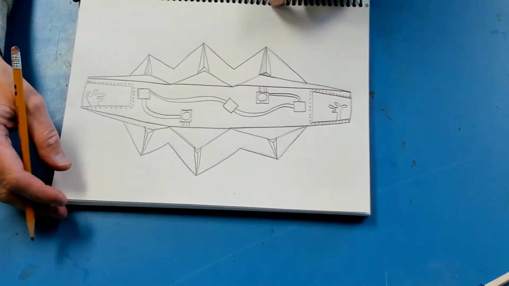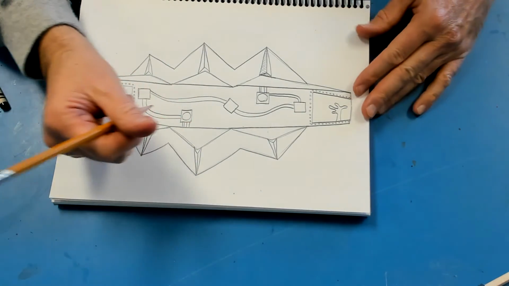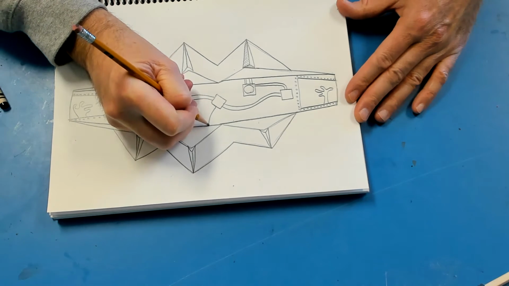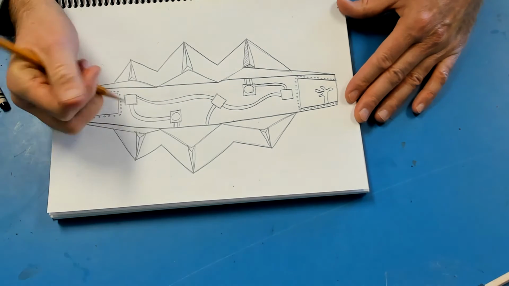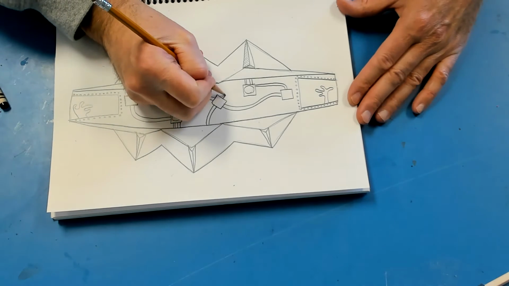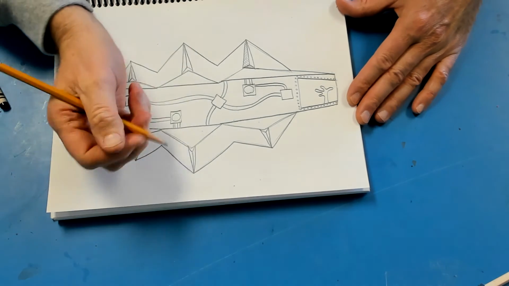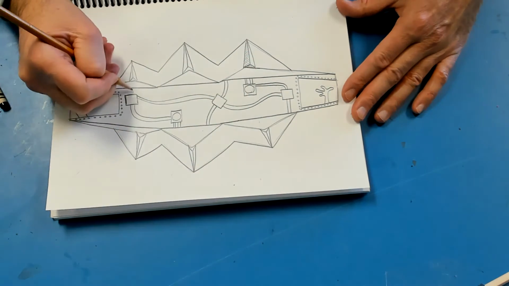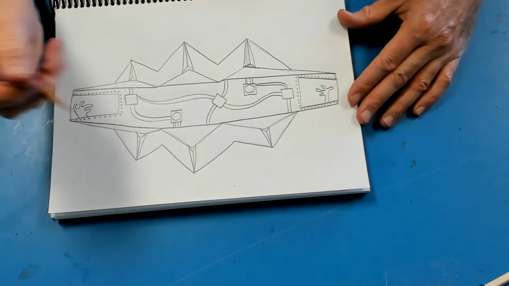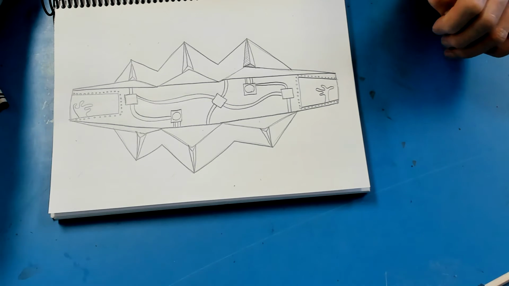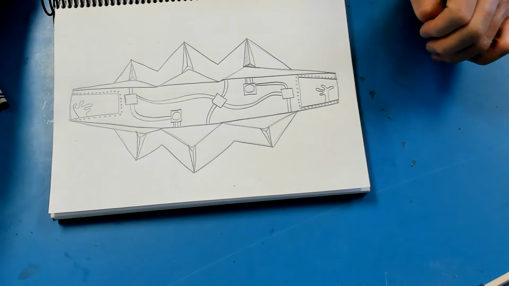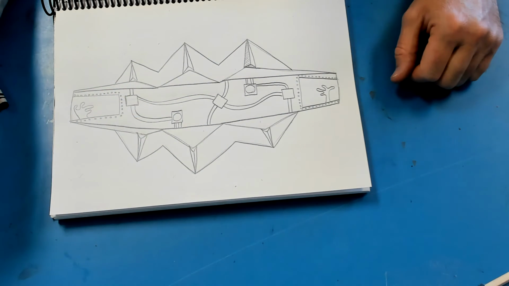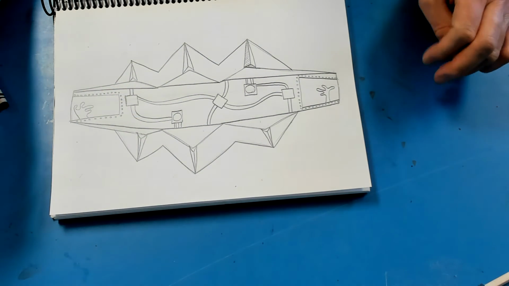All right. What else can I add? More tubes coming out. It's going to go up like that. It's going to go down like that. This one will go straight up. Straight up. And then I'm ready to add some more shadows.